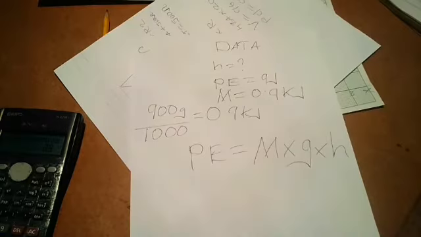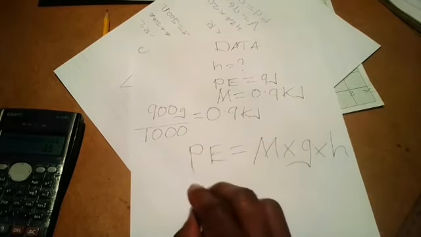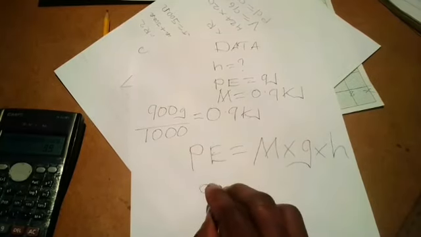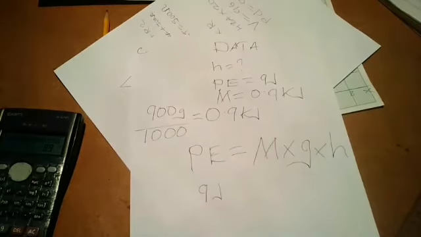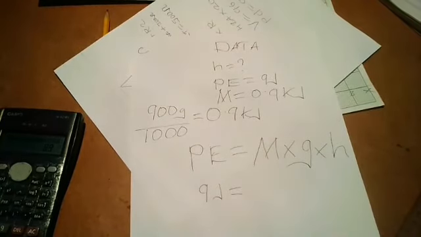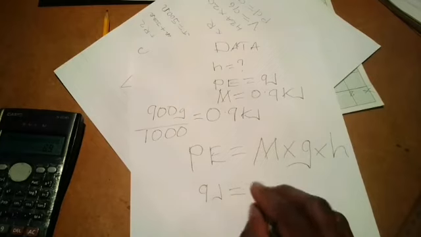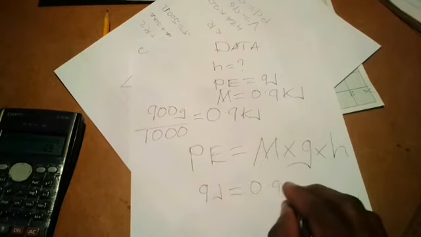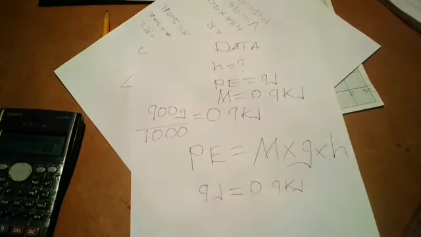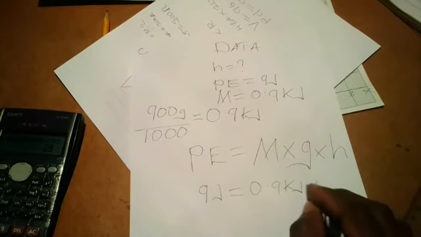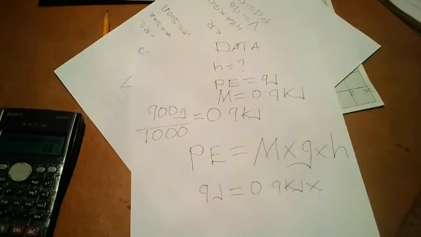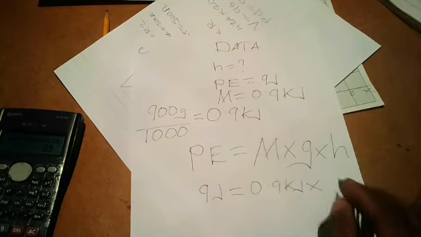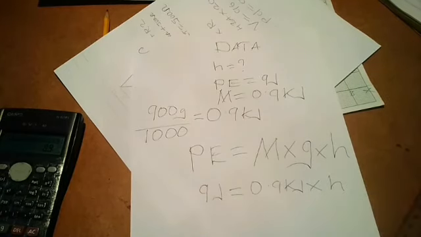What we're just going to do is say PE. What is our PE? Our PE is 9 joule. It is equal to, what is our mass? Our mass we have found to be 0.9 kg, times the height. What is our height? The height we are not given. It's the one we are looking for, so I'm going to just write H.